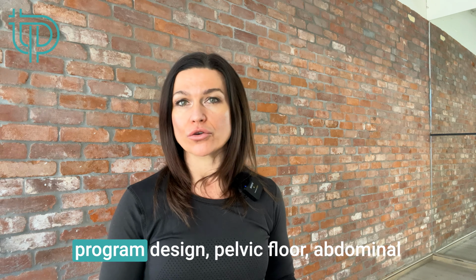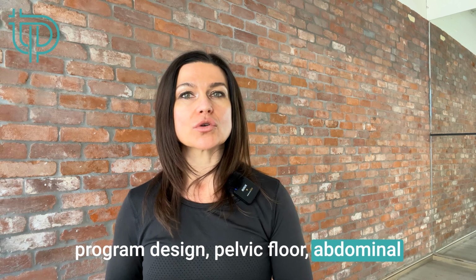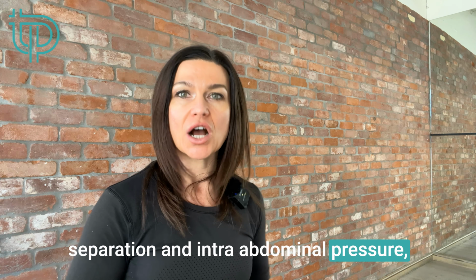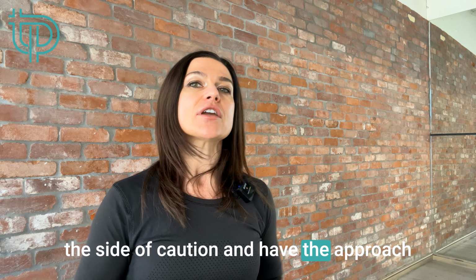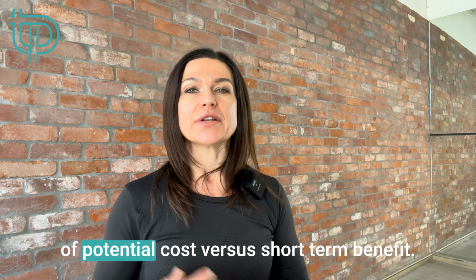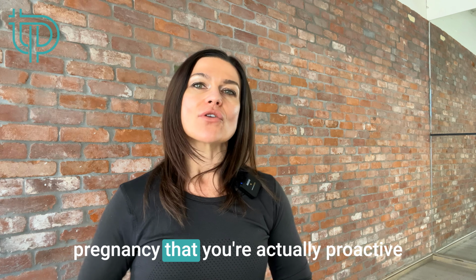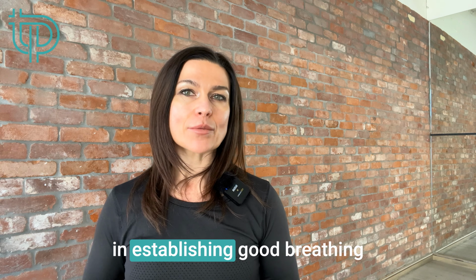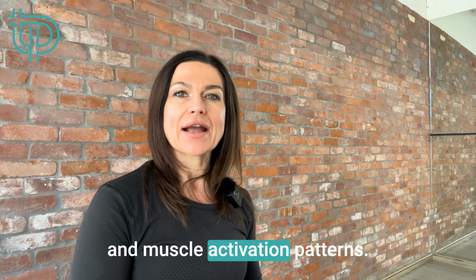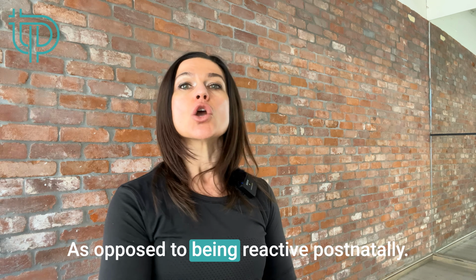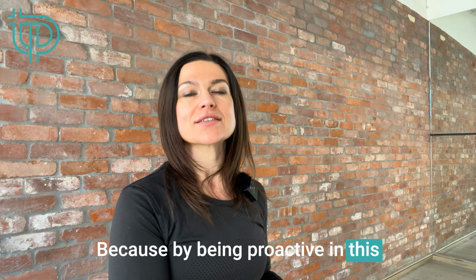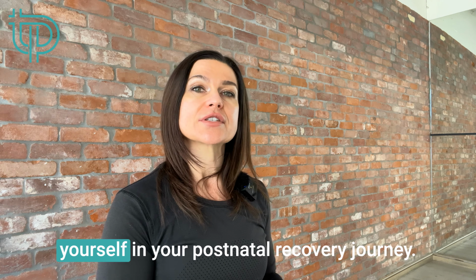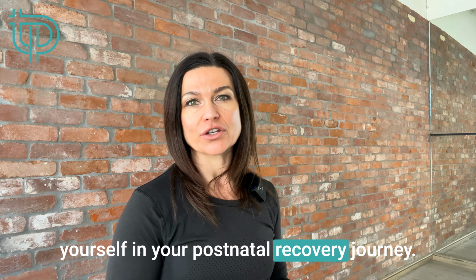Basically, when it comes to program design, pelvic floor, abdominal separation, and intra-abdominal pressure, I'm fairly conservative and tend to err on the side of caution and have the approach of potential cost versus short-term benefit. And it's really important during pregnancy that you're actually proactive in establishing good breathing and muscle activation patterns as opposed to being reactive postnatally. Because by being proactive in this department, you're already helping yourself in your postnatal recovery journey.